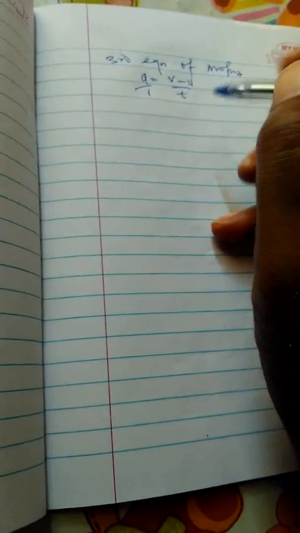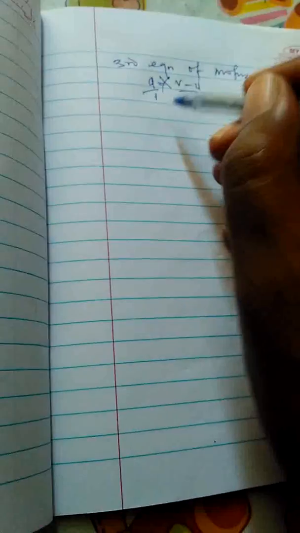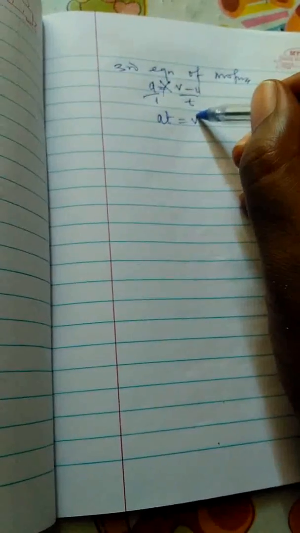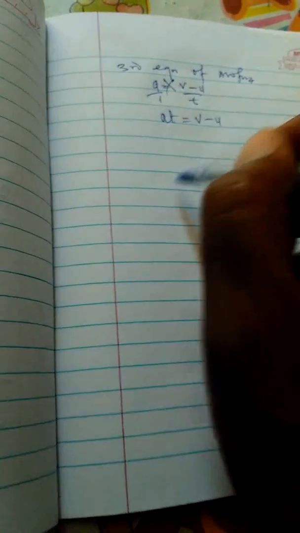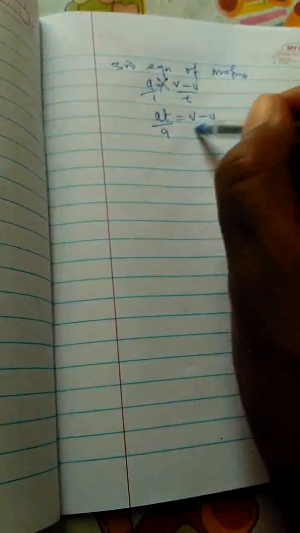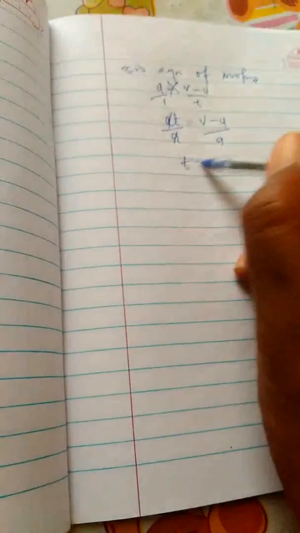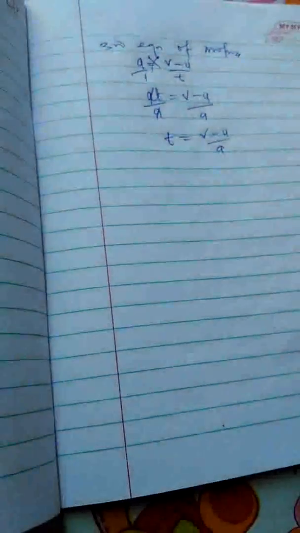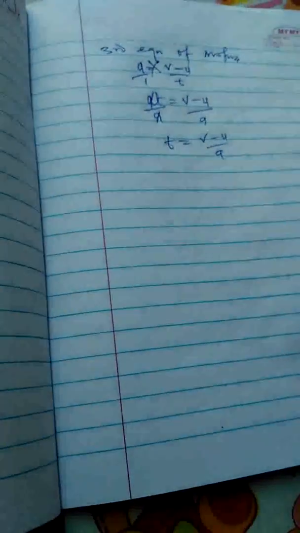Now, cross multiplying this equation, we'll have at is equal to v minus u. Having it like that, I want to make t the subject of the formula. I'll divide both sides by a. So a cancels a, and we'll say t is equal to v minus u all over a. So that's the value of t.